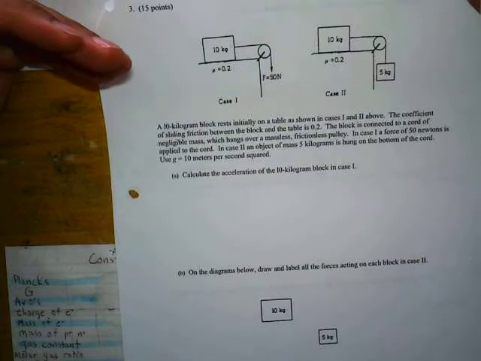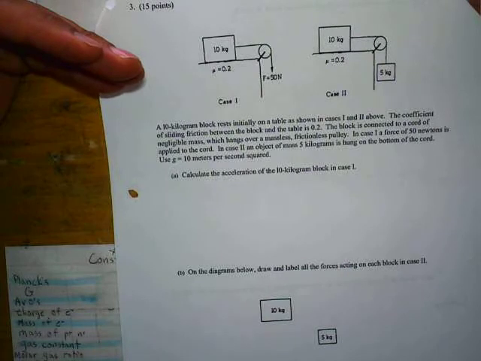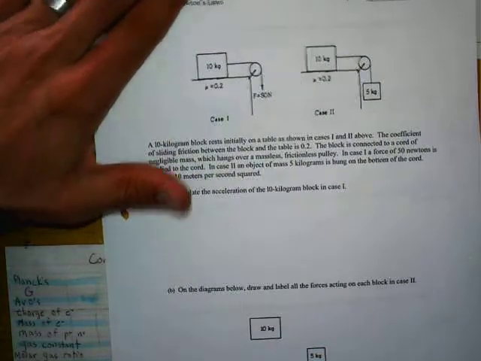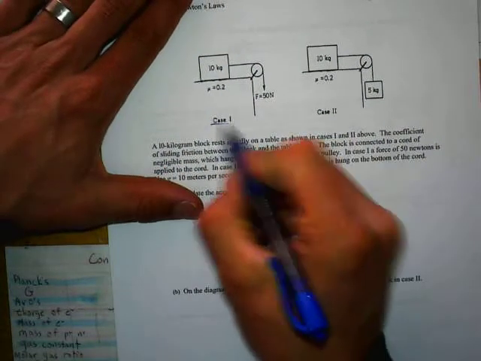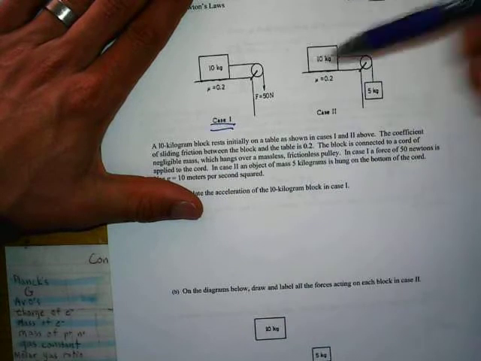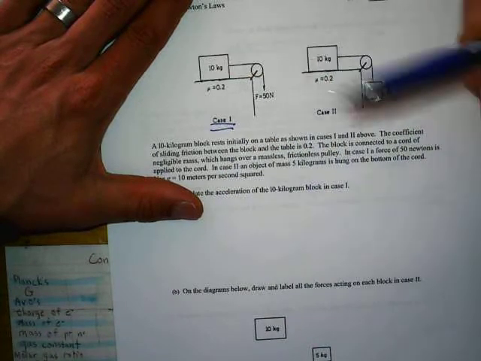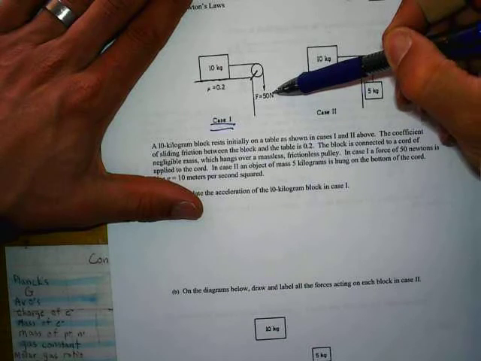Now this problem, I think this problem's easier. I'm not really going to start it for you, okay? But I do want you to look carefully. Look at this. Case 1. The mu's are the same. The masses are the same. This force is 50 newtons.